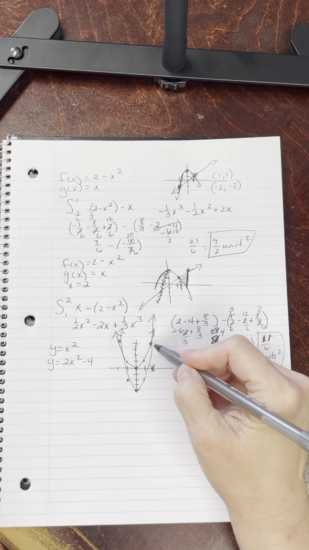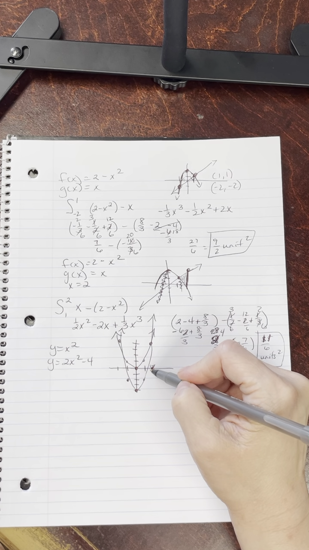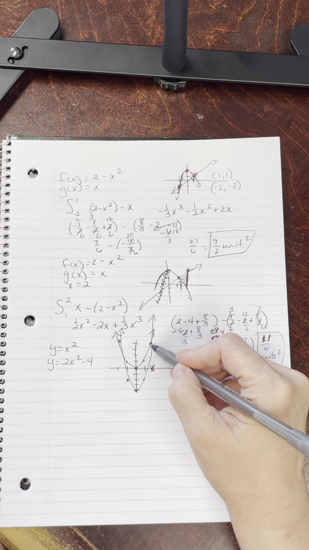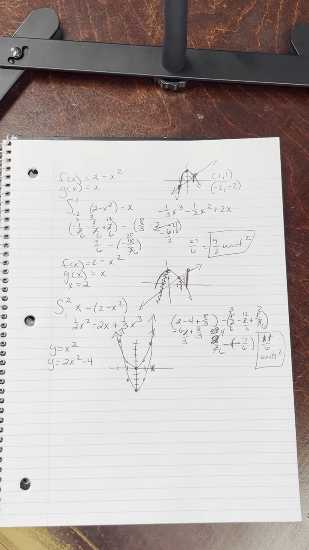I feel like that is here. I feel like it's hitting in between them. On their picture, that's their -2, 4. Yes, yes, it is hitting somewhere in between them.